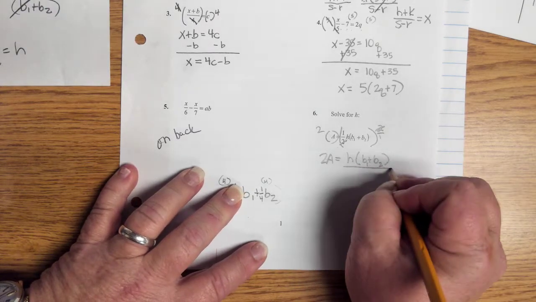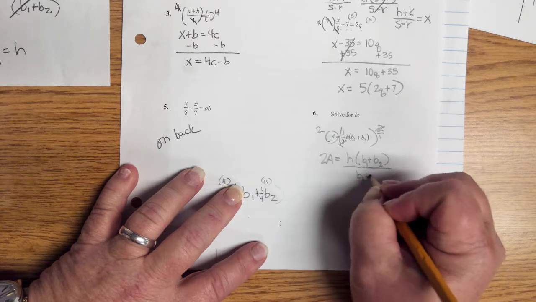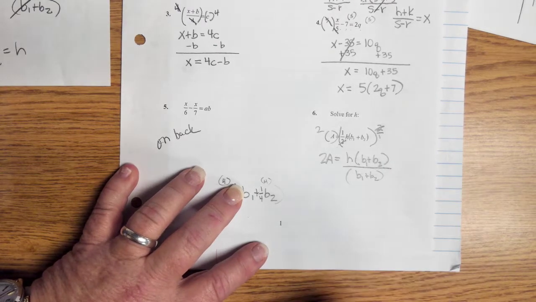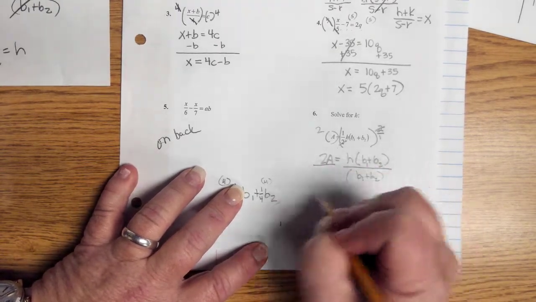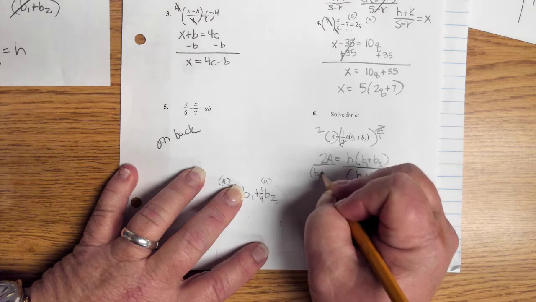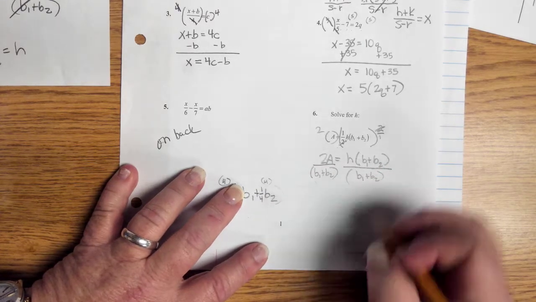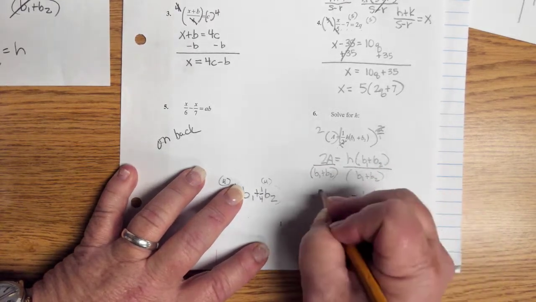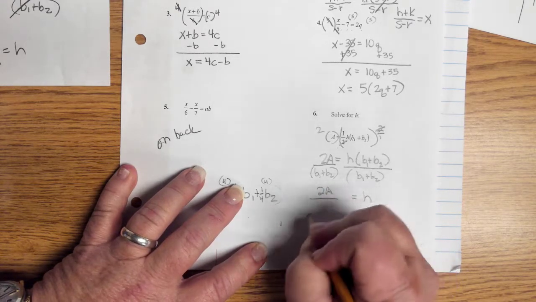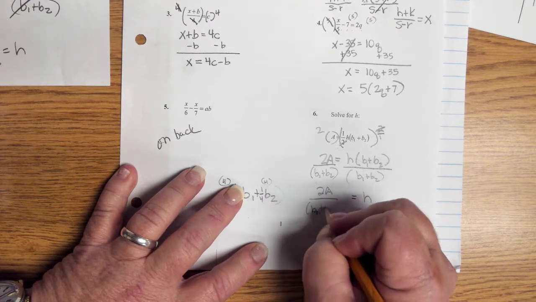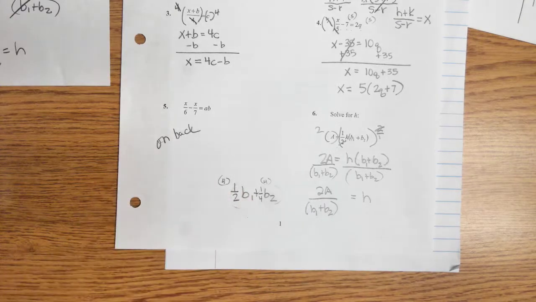So if I divide by B1 plus B2 on that side, then I have to divide this side by B1 plus B2, and I end up with H is equal to 2A over B1 plus B2. Good enough? That's what they wanted.